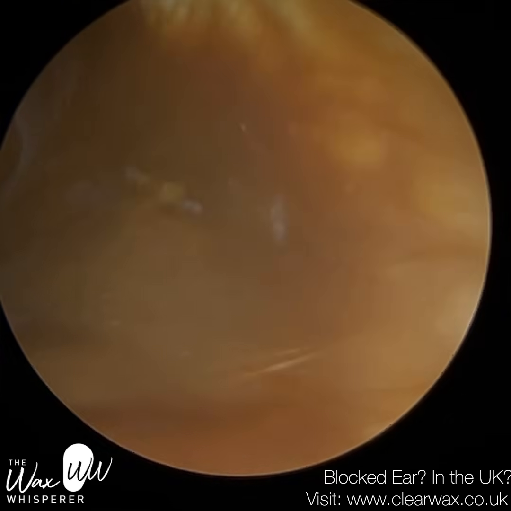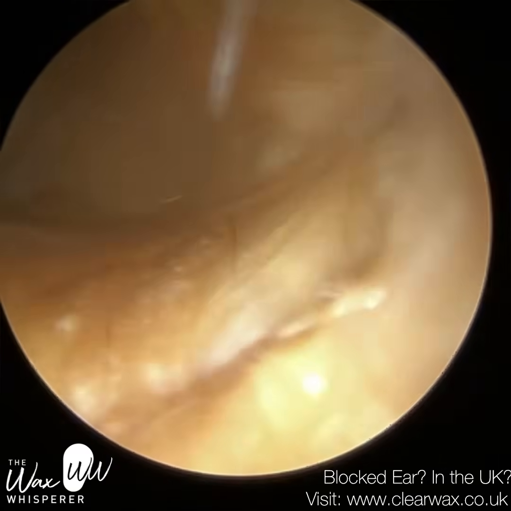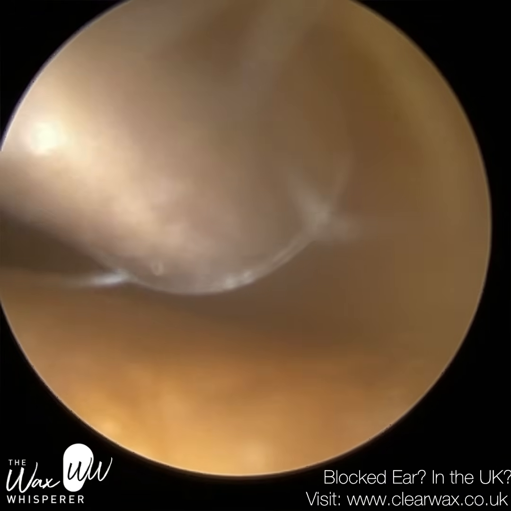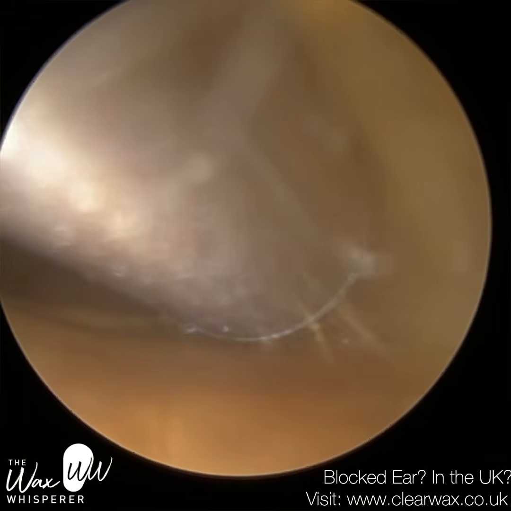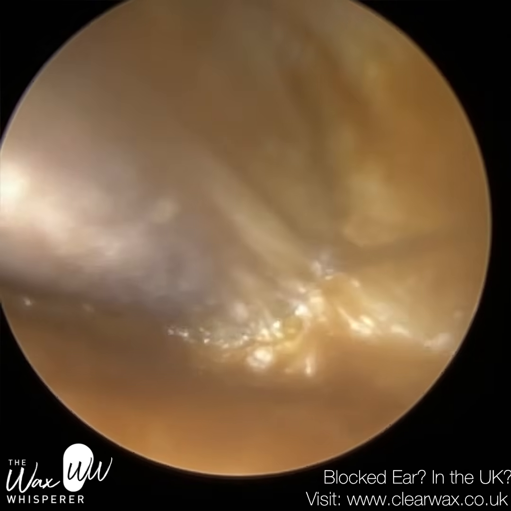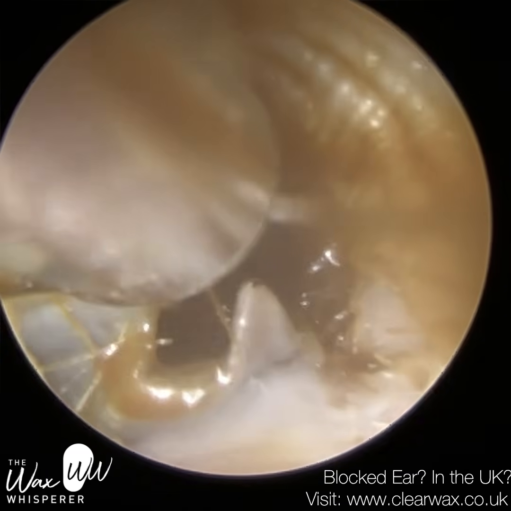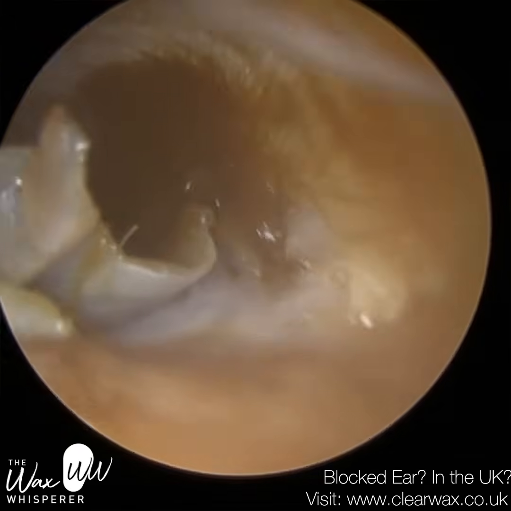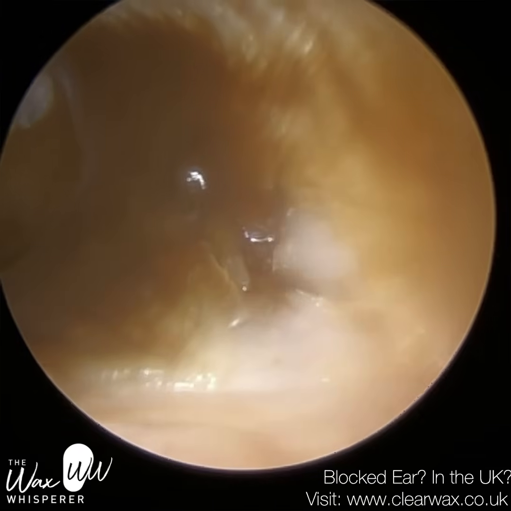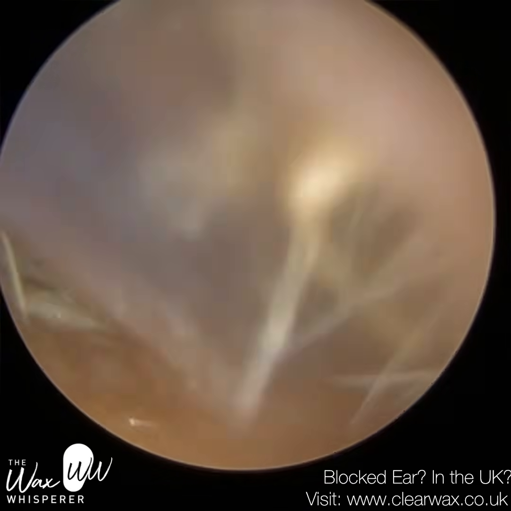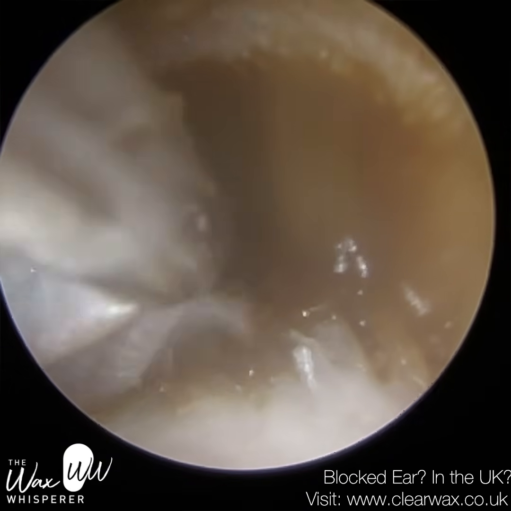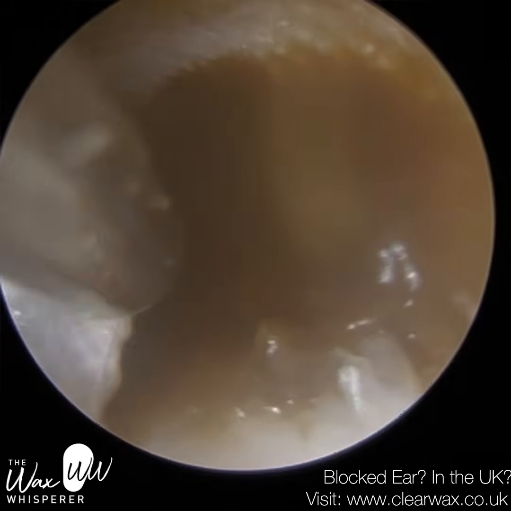We have here a patient who attended with a blocked left ear, and upon examination we can see that this patient is suffering from a condition called otitis externa. Otitis externa is an umbrella term given to an infection or inflammation of the outer ear. Now, more specifically, this patient has got eczema of the ear. They do also suffer from eczema of other parts of their body. And that's resulted in this patient developing excessive skin within the ear canal, which has failed to migrate.